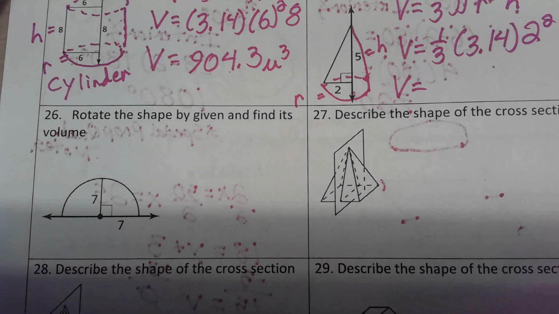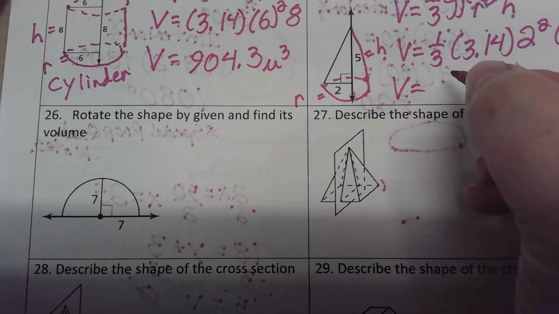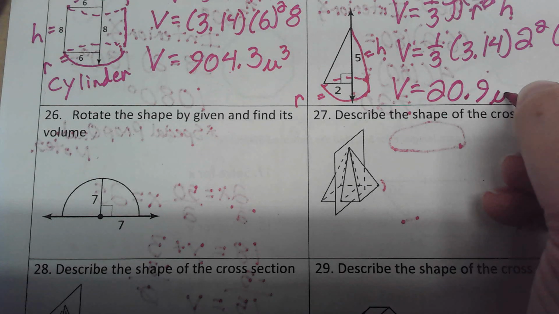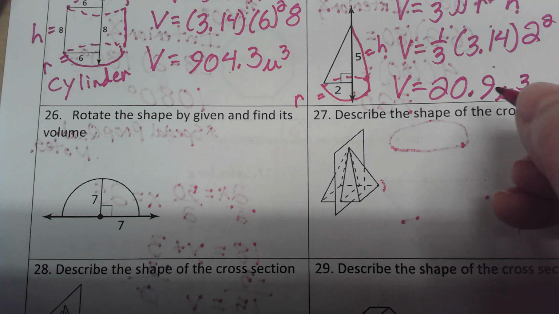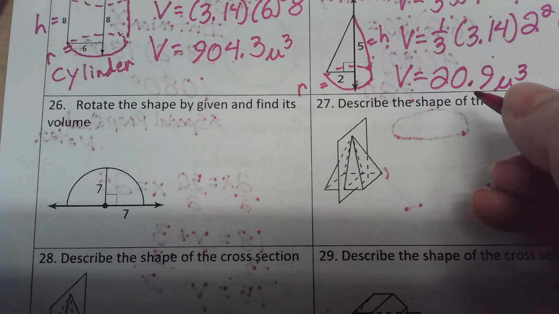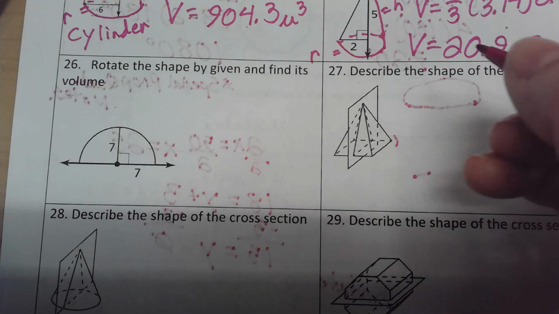What do we get for that one? 20.9. So 20 and 9/10. Anybody get a different answer? Or we got the same? Okay. Everybody, what is 26?